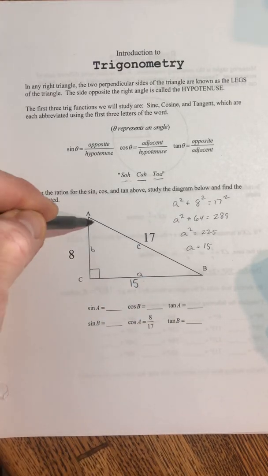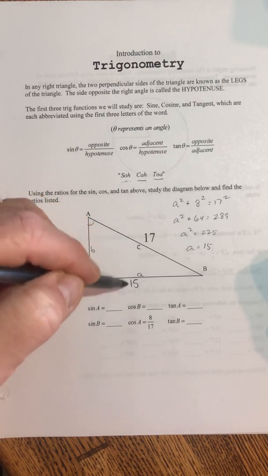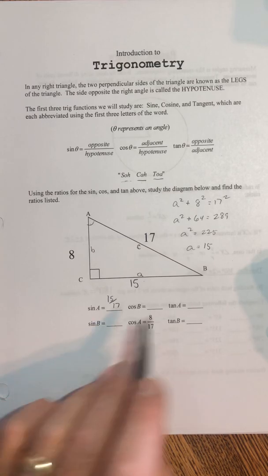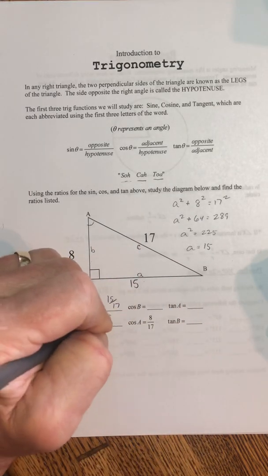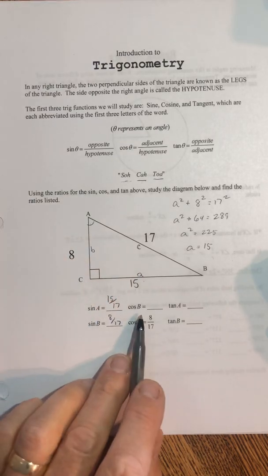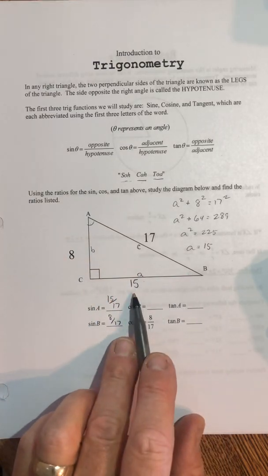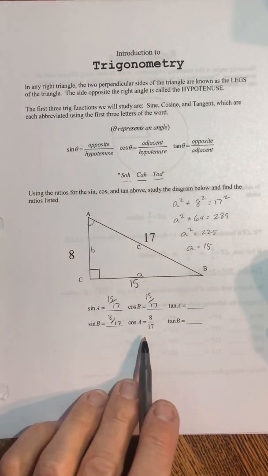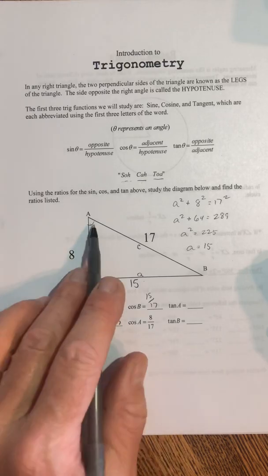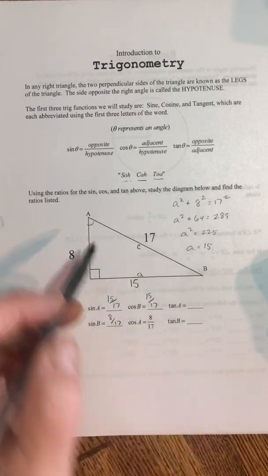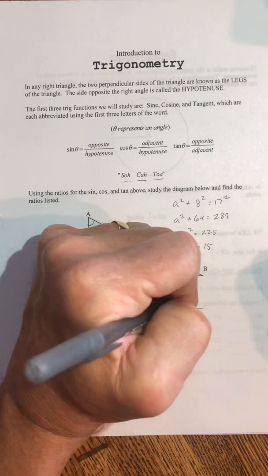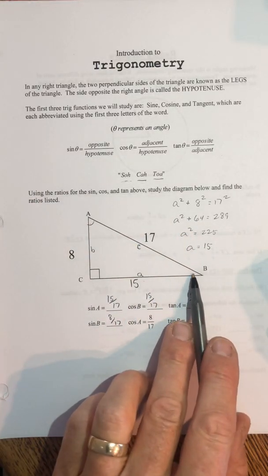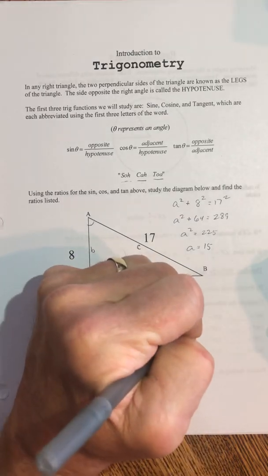The sine of angle A, sine is opposite over hypotenuse, would be 15 seventeenths. The sine of angle B, opposite over hypotenuse, would be 8 seventeenths. The cosine of angle B would be adjacent over hypotenuse, that'd be 15 seventeenths. We are already given that the cosine of angle A is 8 seventeenths, you can see why. The tangent of angle A is opposite over adjacent, that's 15 over 8. And the tangent of angle B, relative to angle B, is opposite over adjacent, that's 8/15.